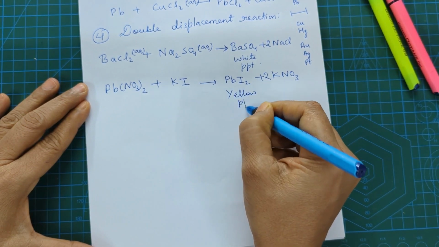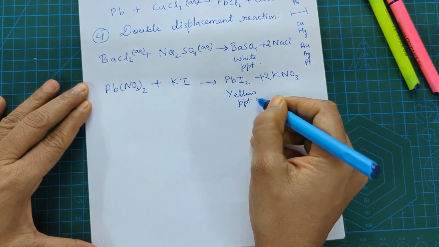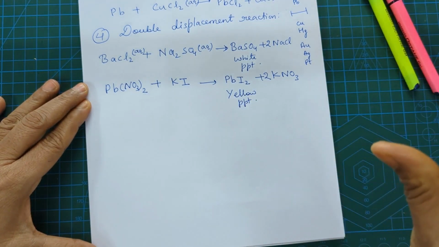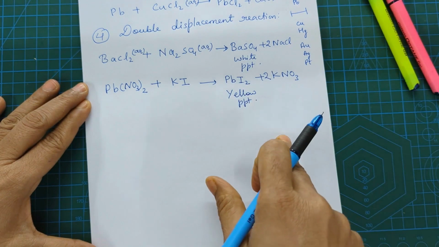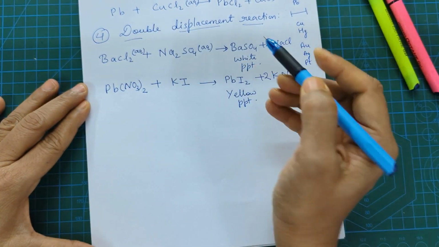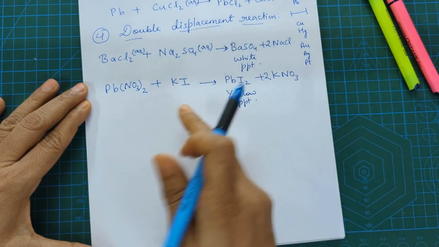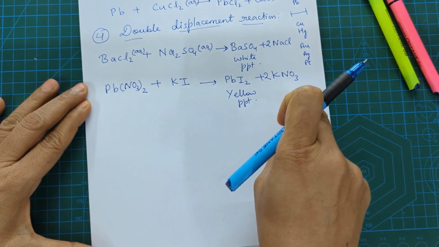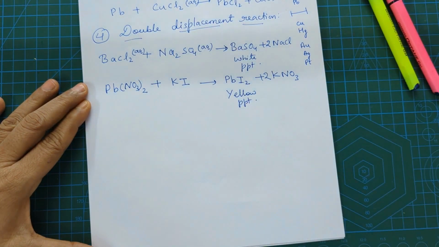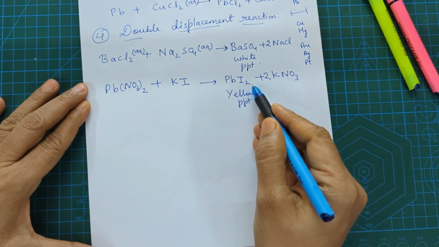This reaction is not directly written in the NCERT textbook, but it is written in the blue box on the left side page where you come across double displacement reactions. There the NCERT expects this activity to be done in the laboratory, and when you see the yellow precipitate, that is a feast for the eyes. A very beautiful yellow precipitate of lead iodide can be seen.